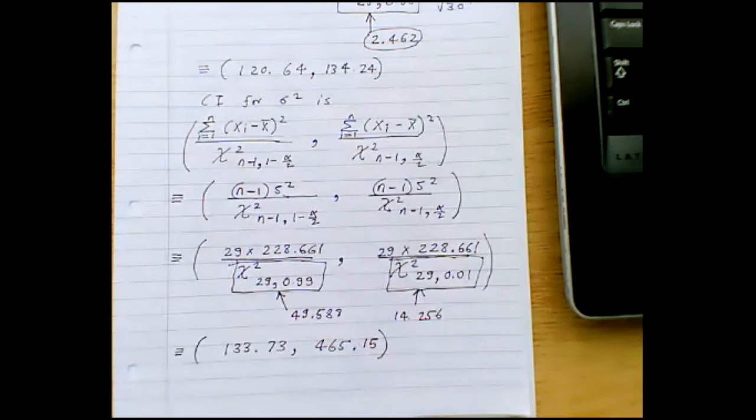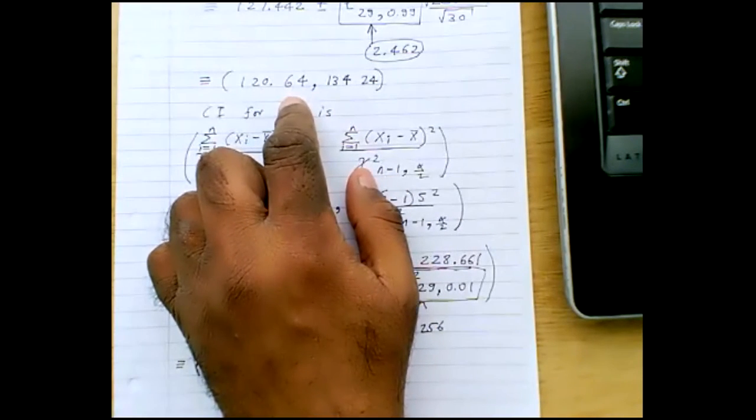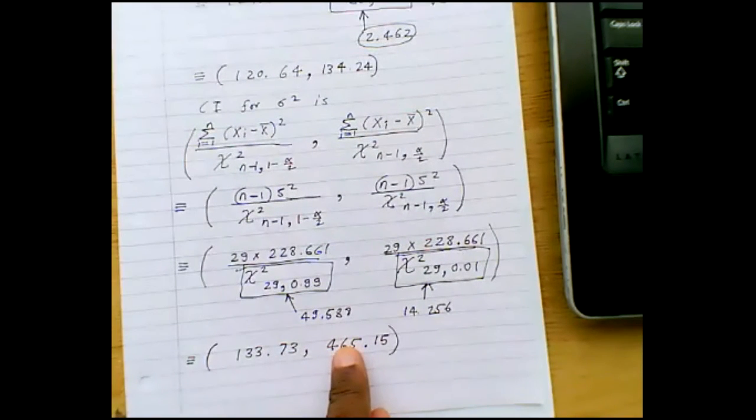It's basically telling you that the population mean lies between these two values with 98% confidence, right? And similarly, the population variance lies between these two limits with 98% confidence, right? So suppose you want to find the mean temperature in Manchester right now, you can give a 95% confidence interval saying that the mean temperature is between this and that with 95% confidence, right?